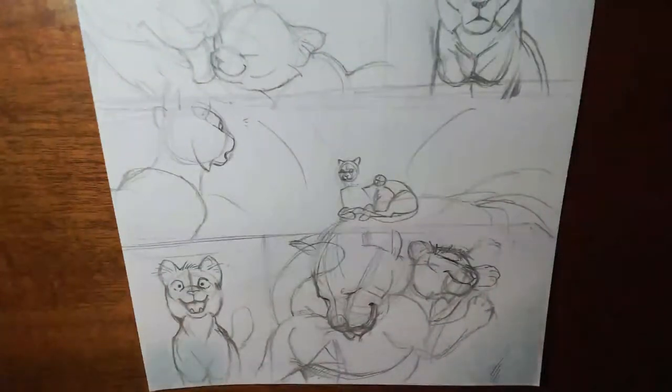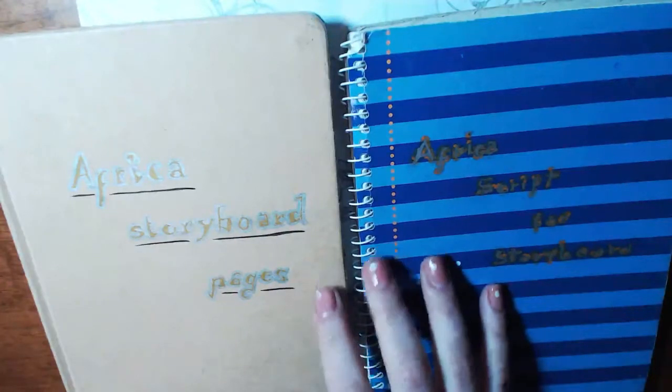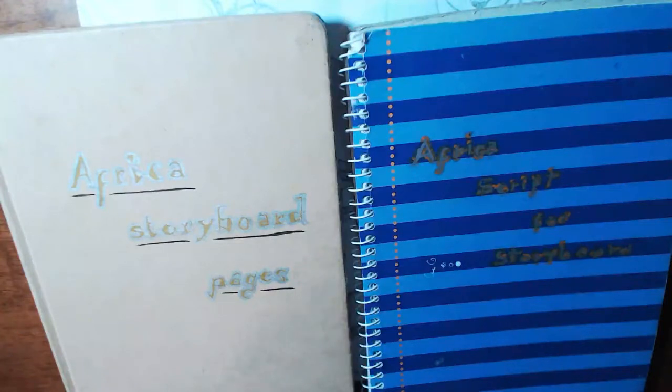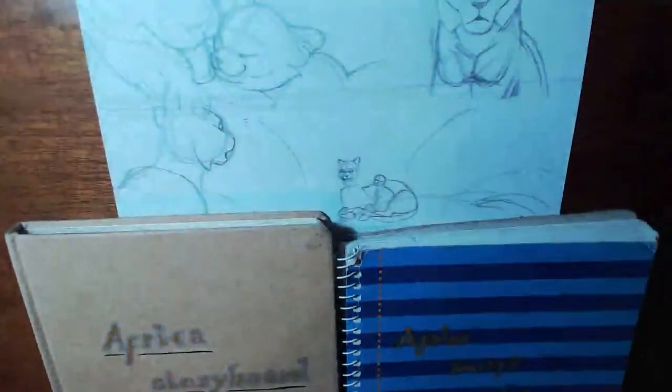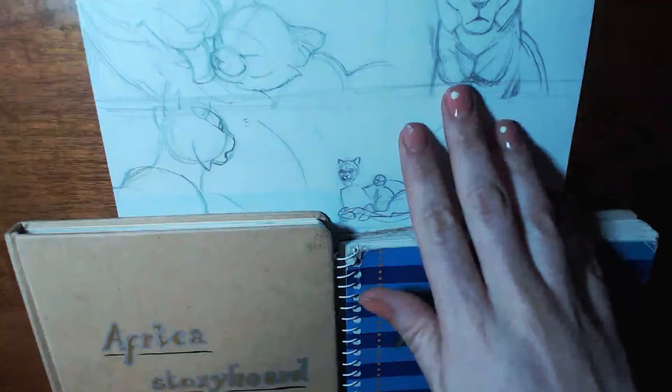In general, I grab two copybooks, which are my go-to resources when creating comics. This in particular is the example I use for Africa. Before I even start working on the actual pages, I try to plan out scenes in advance. I usually have the whole chapter, or the whole story if possible, entirely planned out before I start working on the actual pages.